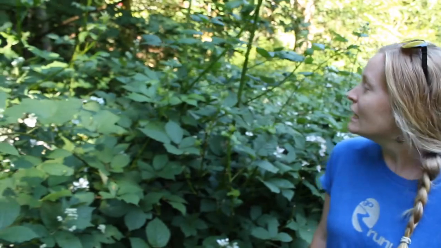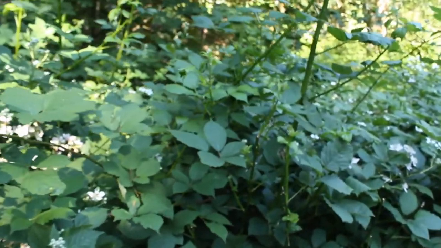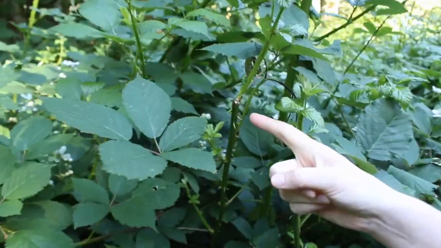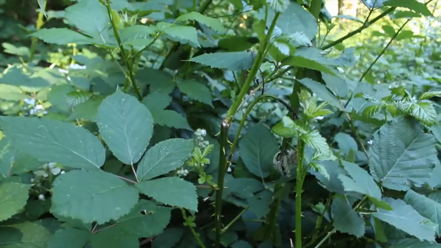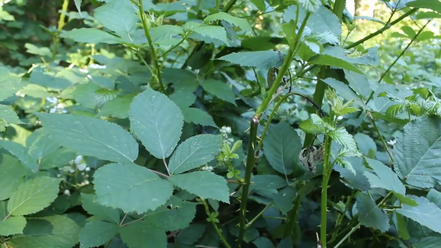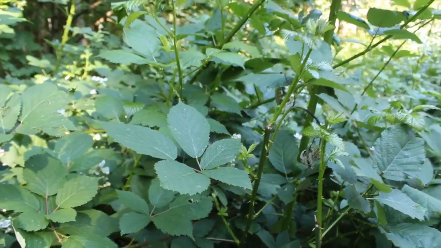So right here I found a blackberry bush. And as you can see, we have some really sharp thorns right here. Ouch. And those serve as a really good defensive mechanism against predators that try to eat them.